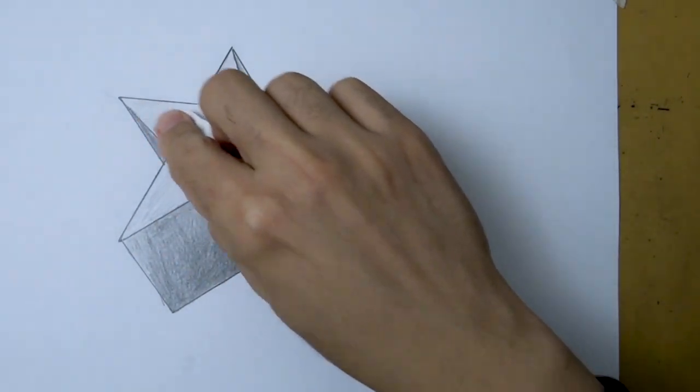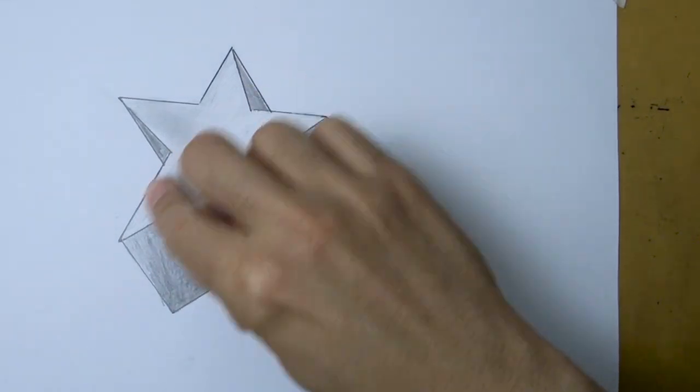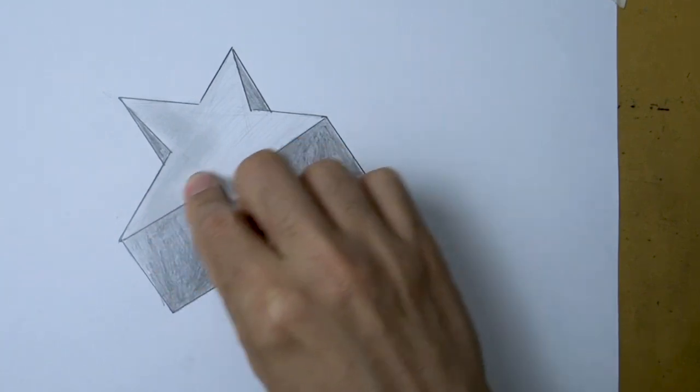I'm going to use a tissue right here on the drawing. I'm going to start with the upper part.